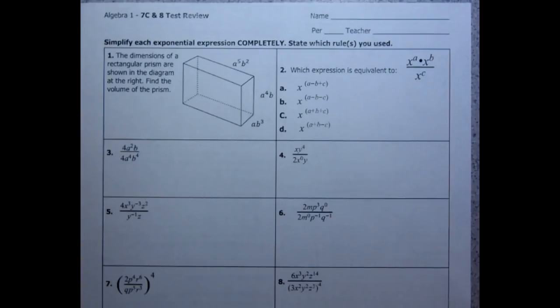All right, we are getting ready for the Unit 7C and 8 test. So this is a review over it. So Unit 7C, the first half, is going to be over simplifying exponents. And Unit 8 is over exponential functions. So the first half of this review is over exponents.